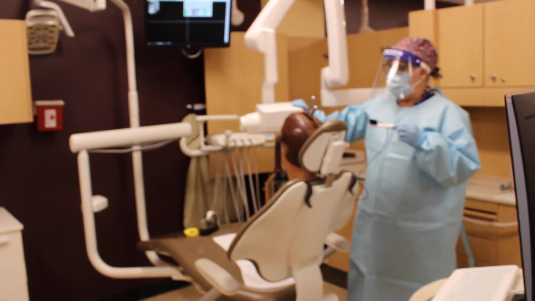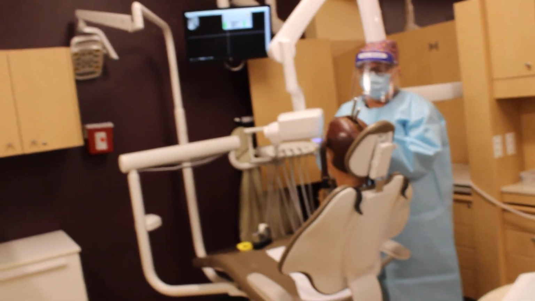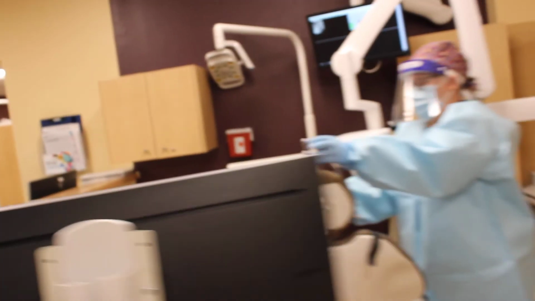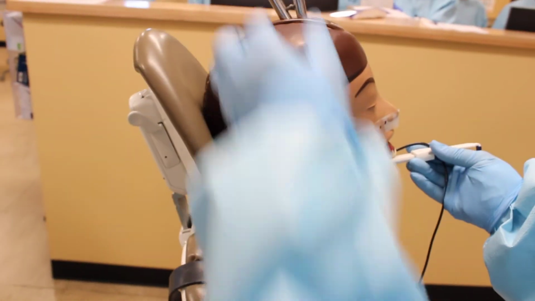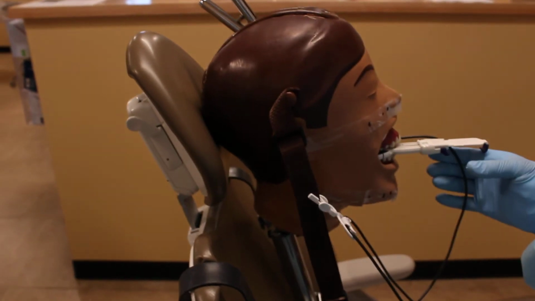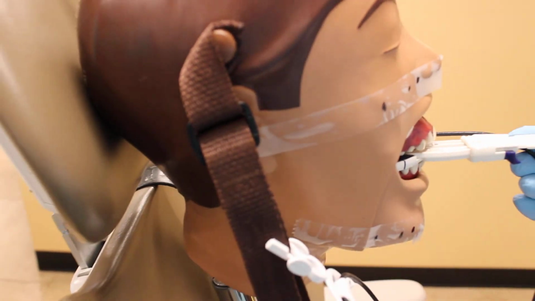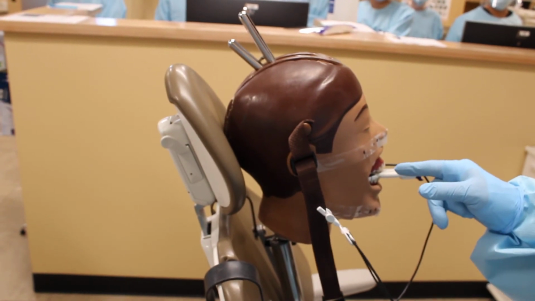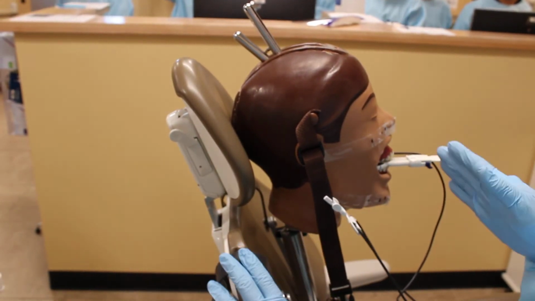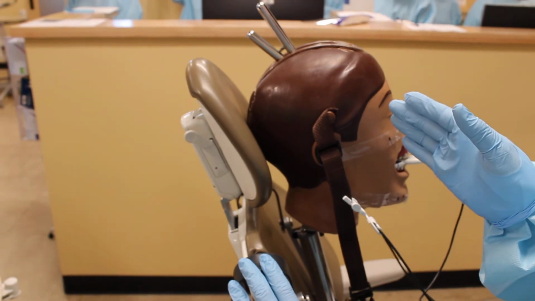So when I put this in the upper right, come over here, Ivan. Excuse me. The only thing visible when the patient closes is that blue line. And I know when it's in the upper right that the sensor is above and behind that.